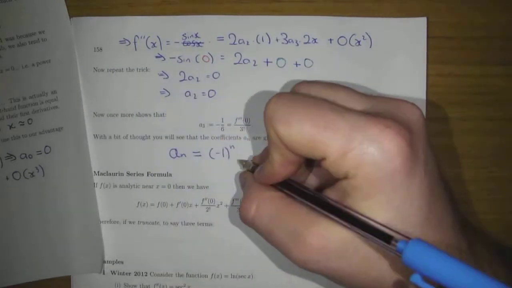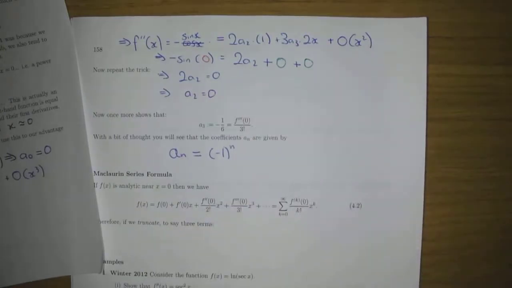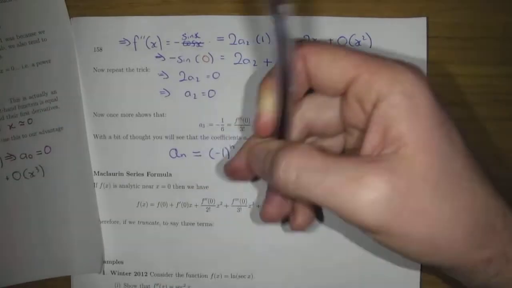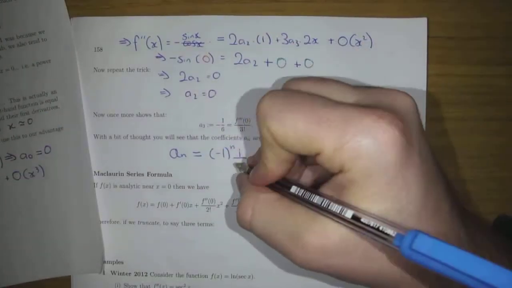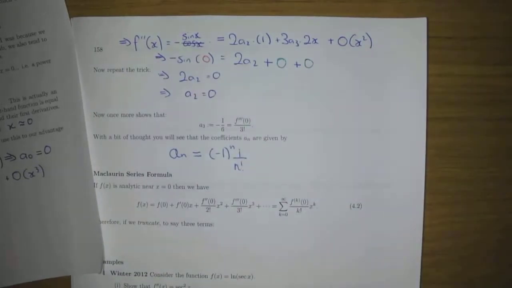Be careful now. Be very careful. I'm actually not sure. Here we'll gamble it. I think 1 over n factorial. I think that's right. I could actually be wrong.